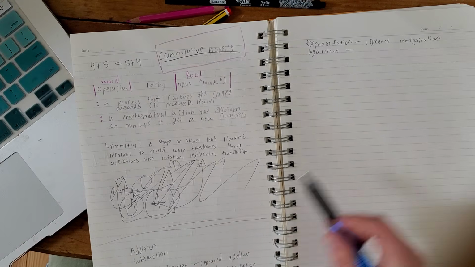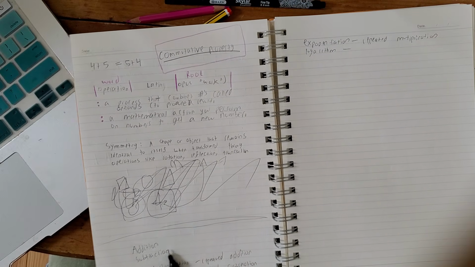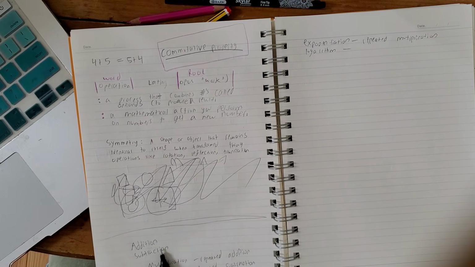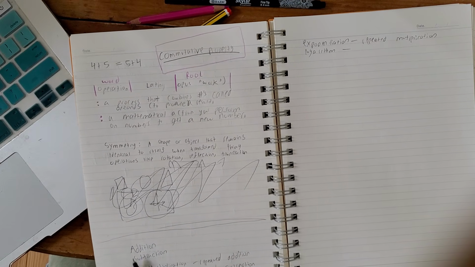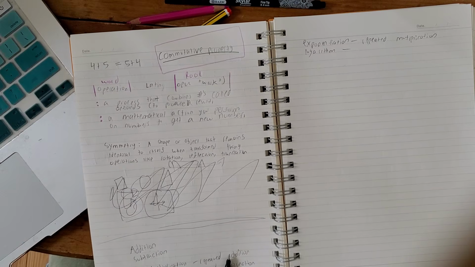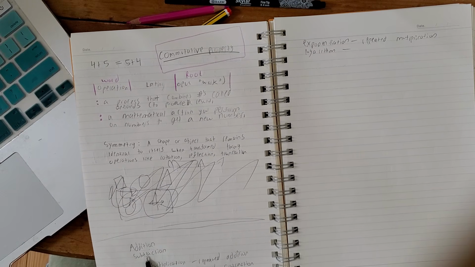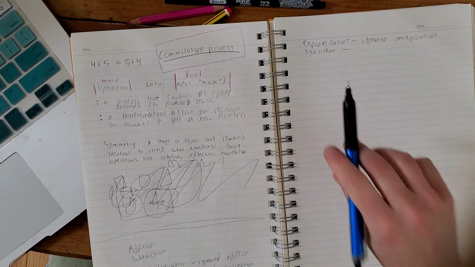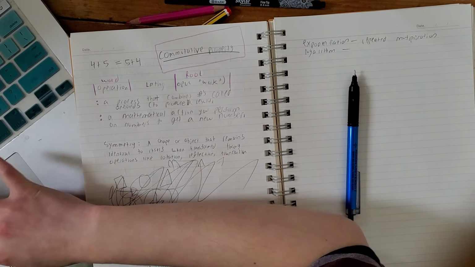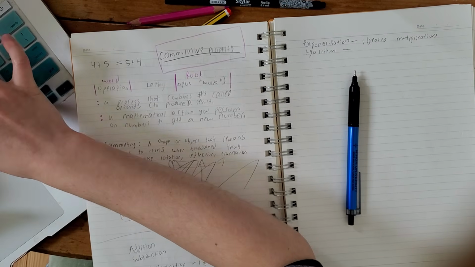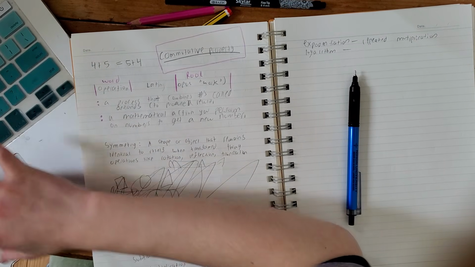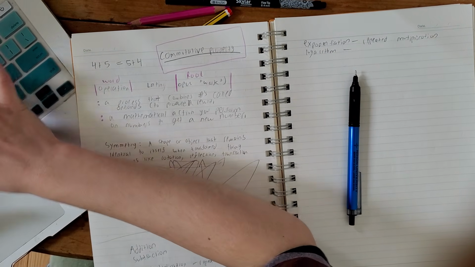Okay, so since we're following this pattern, we have addition and subtraction as the basic operations. We have multiplication, which is repeated addition, division, which is repeated subtraction. Is exponentiation repeated multiplication?